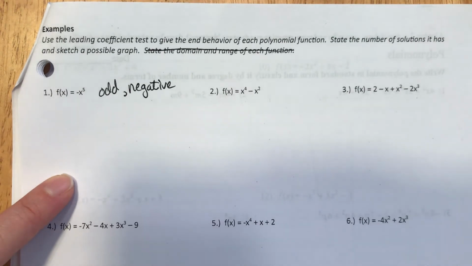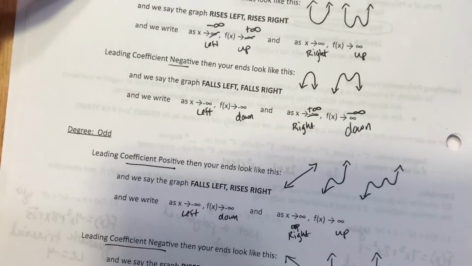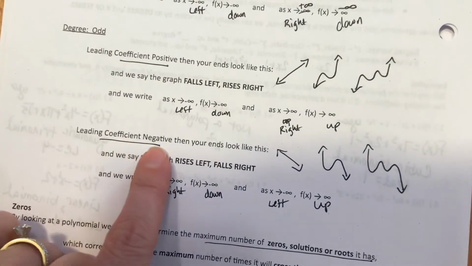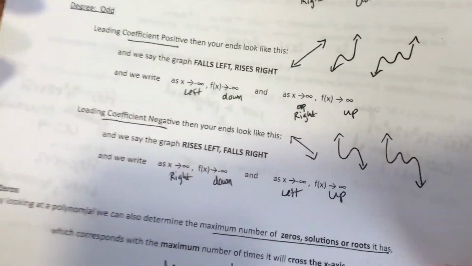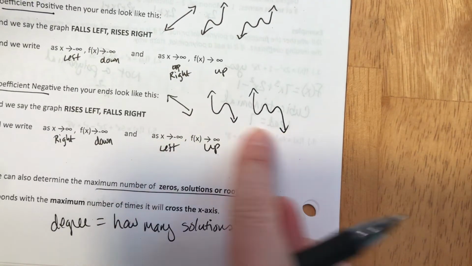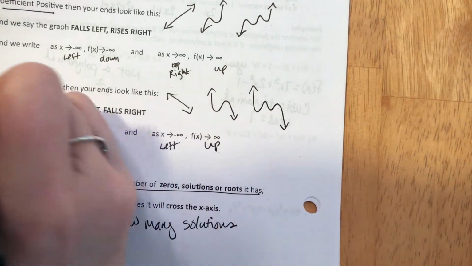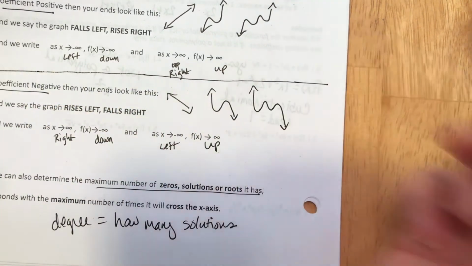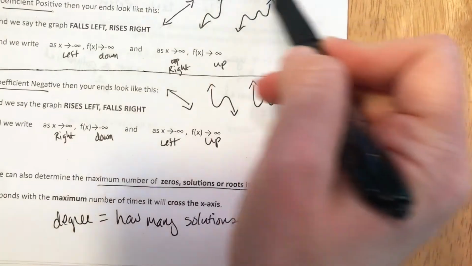Then we're going to come back here and look. It's not even, it's odd, and it's negative. Which means our ends are going to look like this. So hopefully you took gorgeous notes. If you want to break them up with lines to chunk this together, you can.